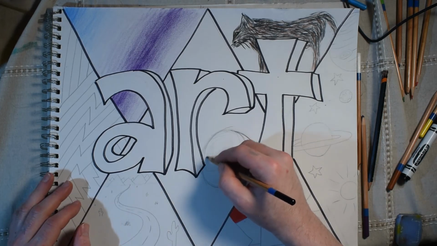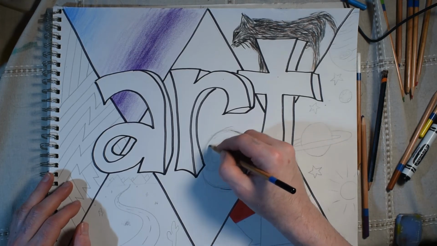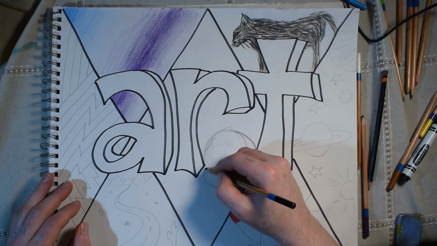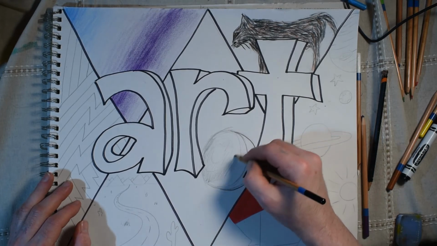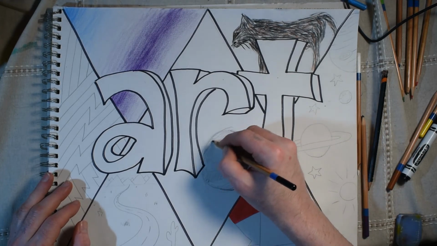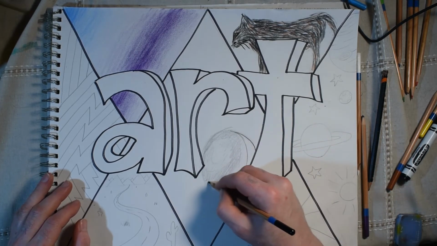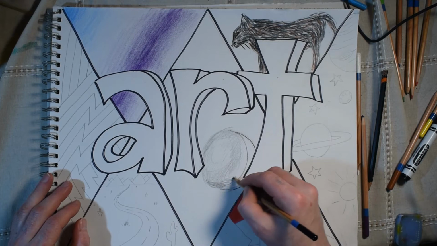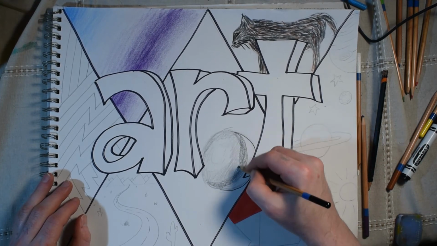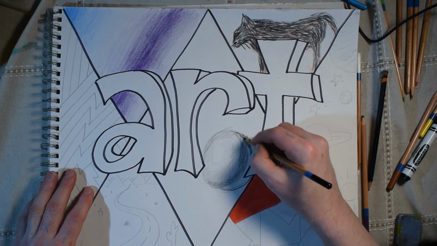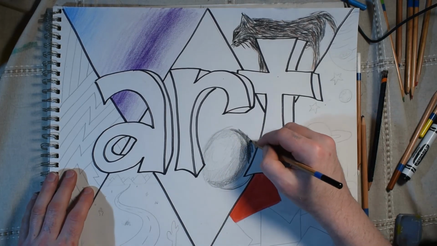So I'm going to make a very light shade right here, a little bit darker in this one. Much darker in this one. A lot darker in that one. Oops, that's not good.